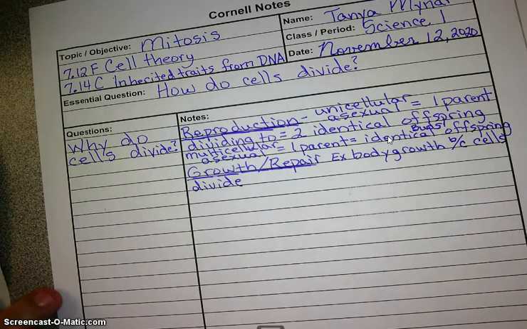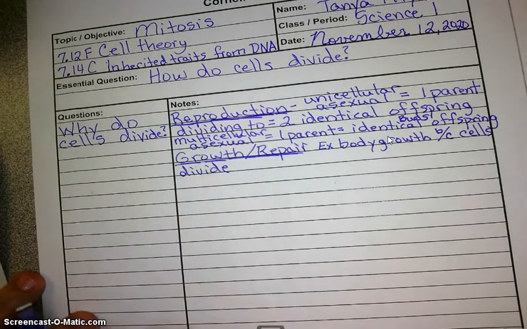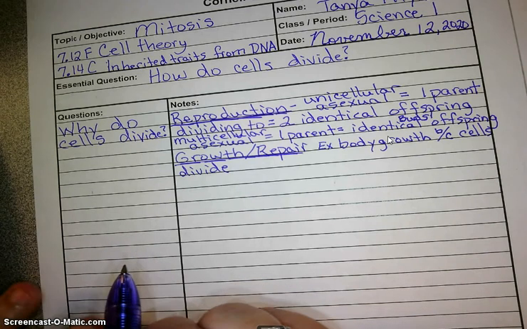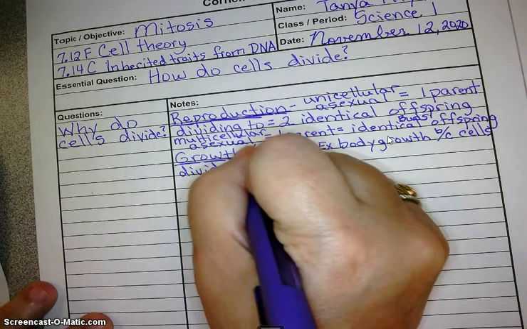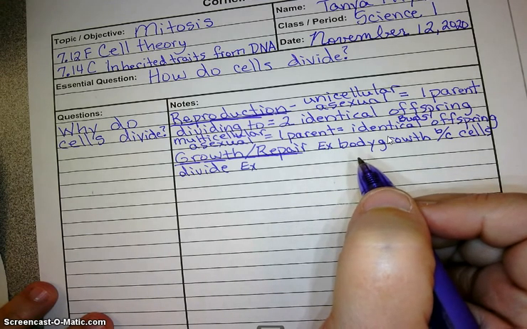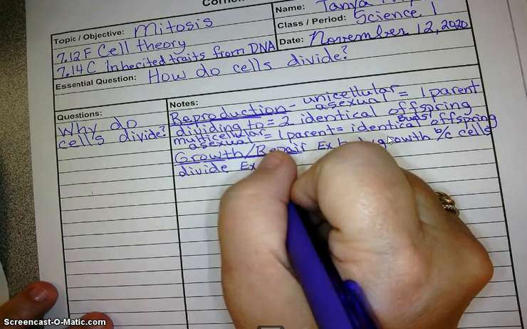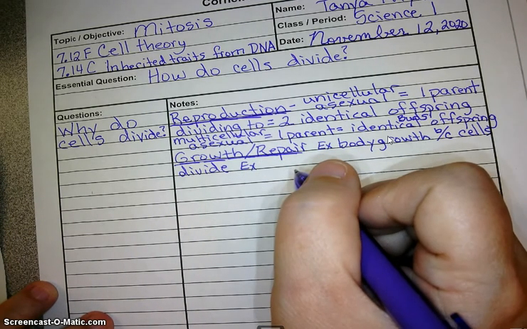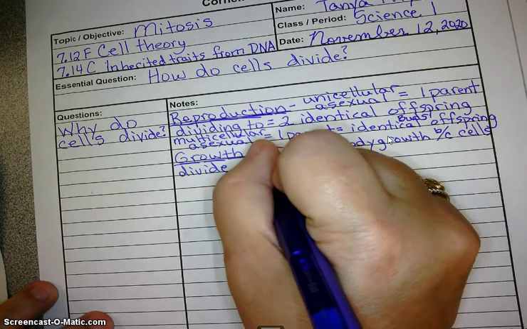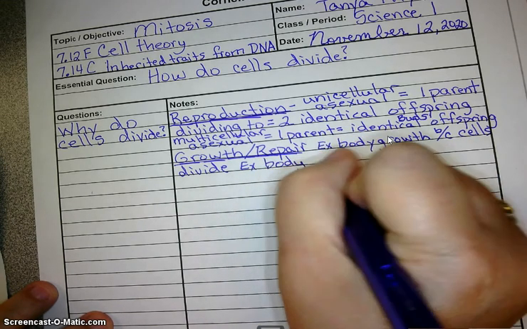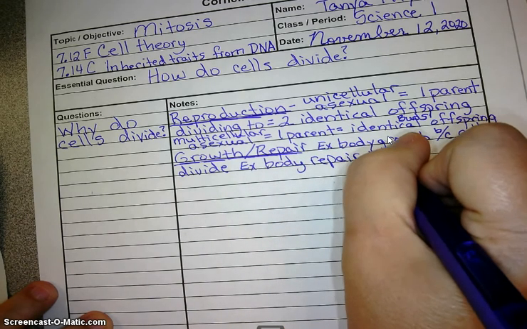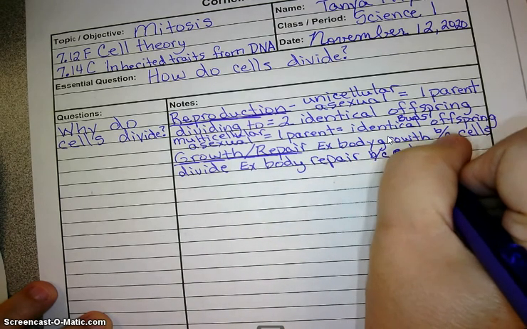You got more cells than you had before, so you grew. With the tree, the sequoia tree, that's what happened. With your body, that's what happened. Another example is if you cut yourself, you have the ability to repair that cut because new cells start to fill in the cut. And so that would be body repair, because cells divide.